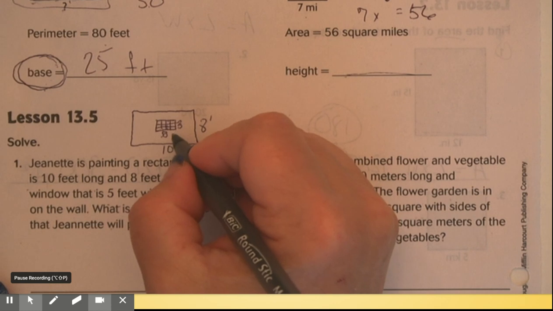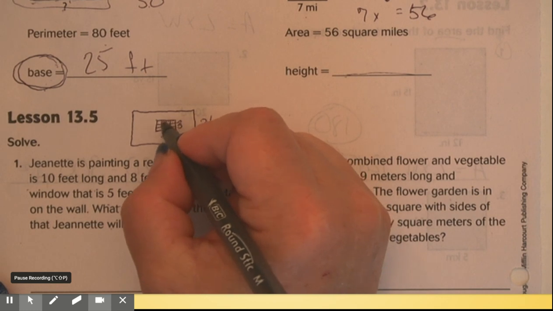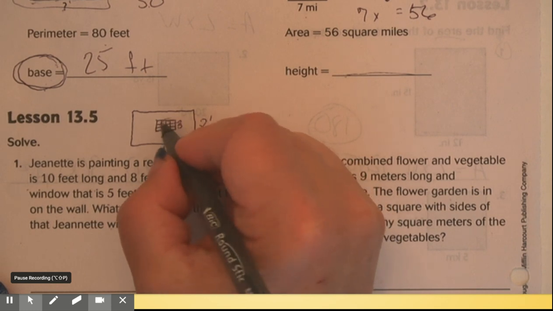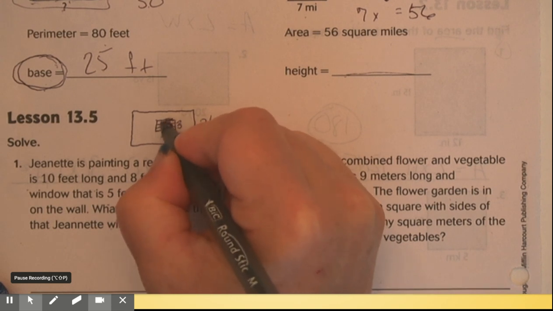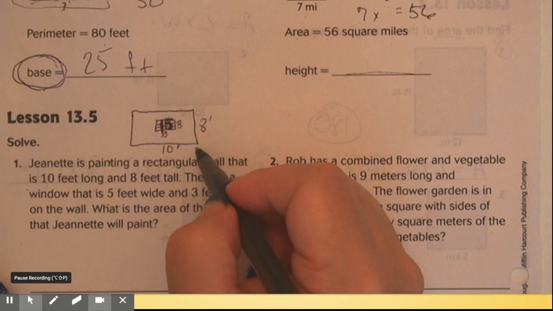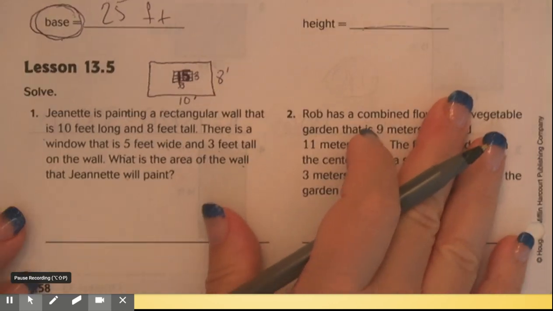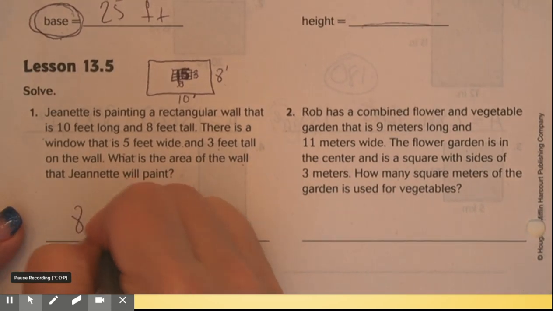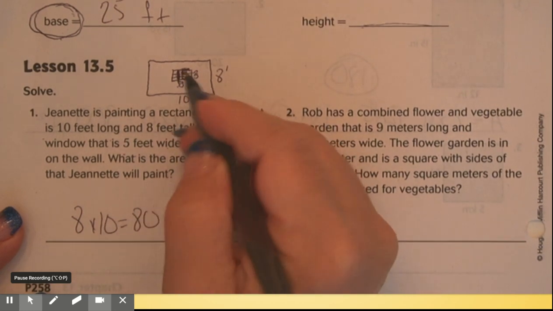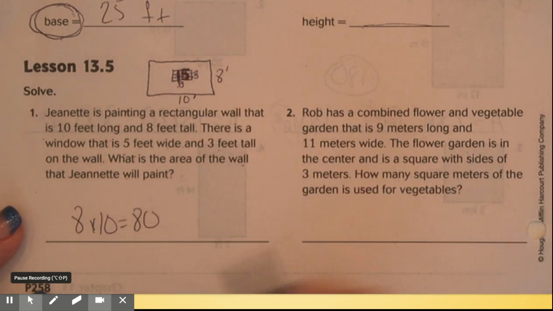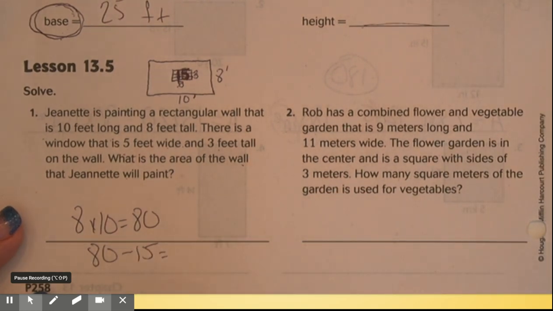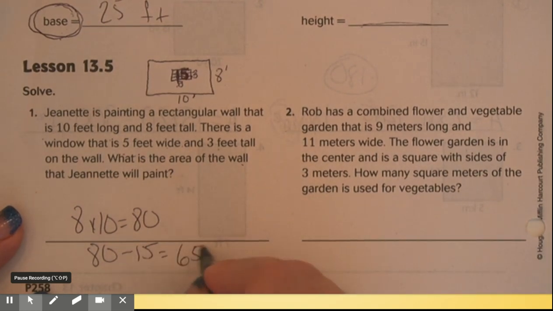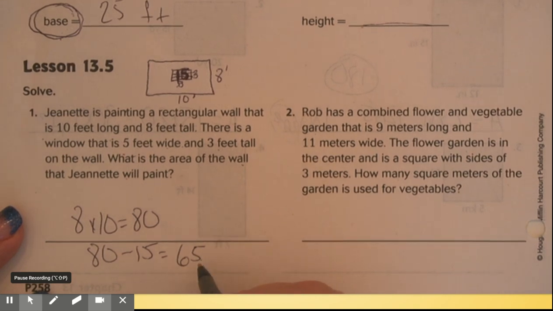I'm sorry, I'm trying to write small and it's just starting to blur. This is 15 units in here, 15. So she's not going to paint that. You have to subtract out the 15. She is going to paint the 8 by 10 here. 8 by 10 equals 80. But she's not going to paint the window, which is 15. So 80 minus 15 equals 65. She's going to paint 65 square feet here.